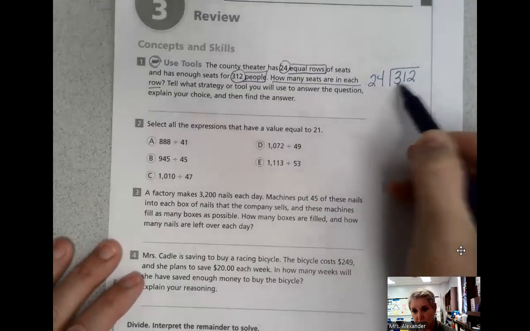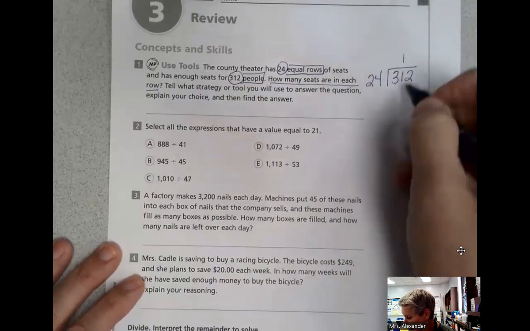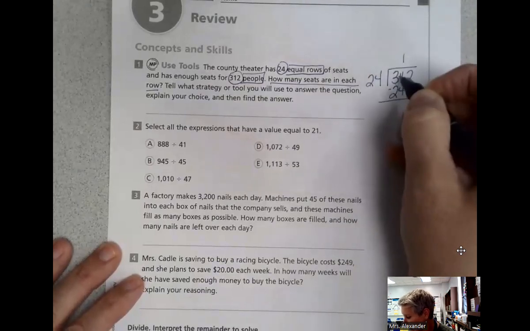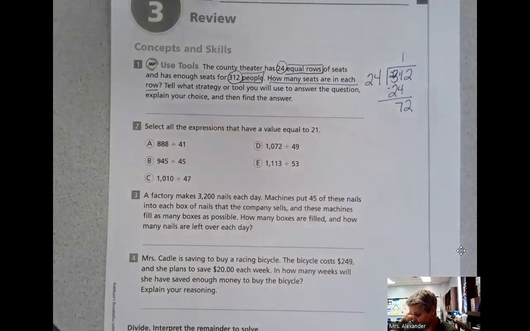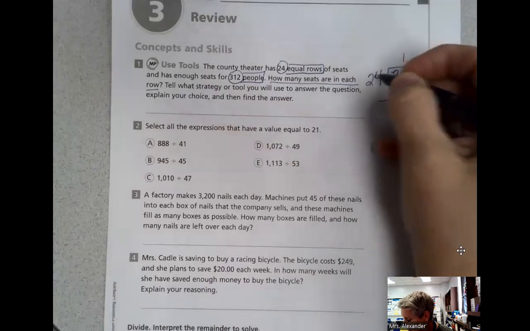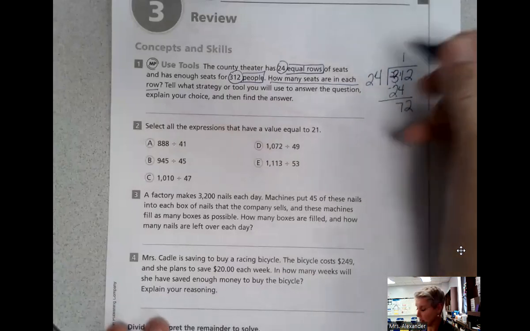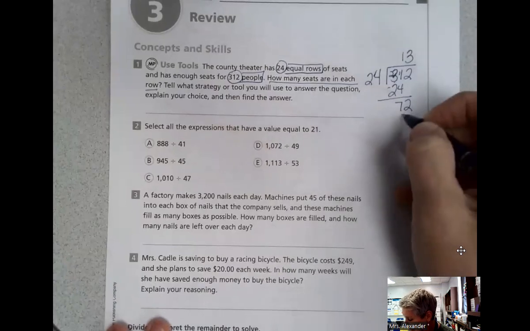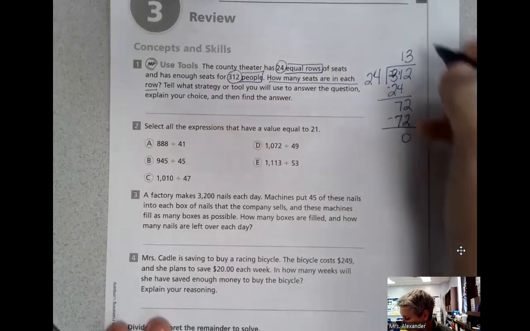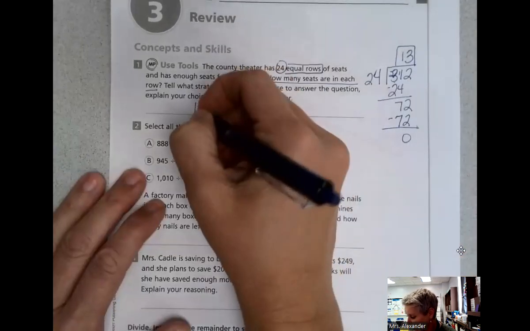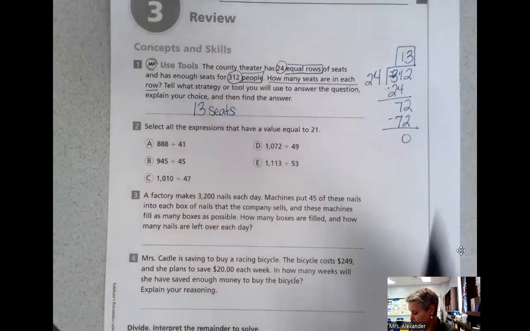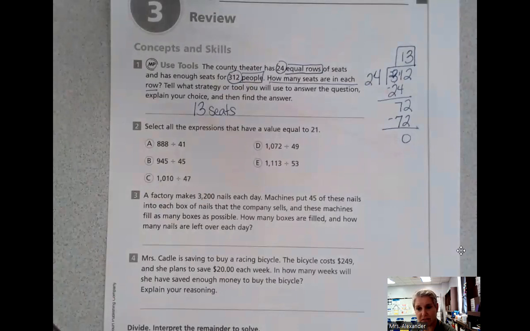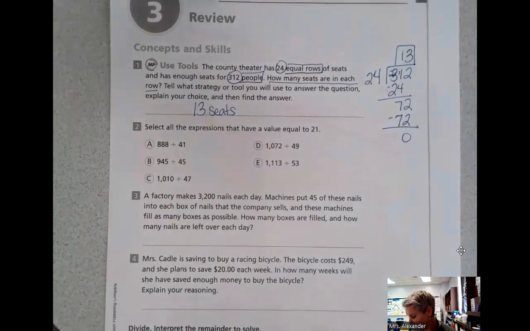So 24 cannot go into 3. 24 goes into 31 one time. And when I subtract, we're left with 7. And I'm going to bring down the 2. And then I have to think, how many times does 24 go into 72? I might be able to figure that out in my head, or I might have to do some guess and check. I'm going to say 3 times, and that's going to give me 72. So this whole number quotient shows that there are 13 seats in each row. I wanted to divide up the people into the rows and see how many would fit.